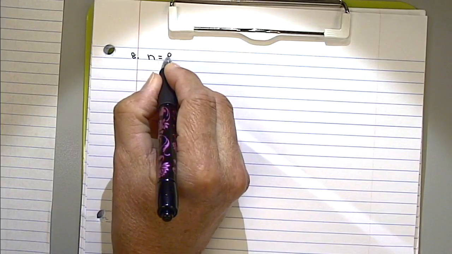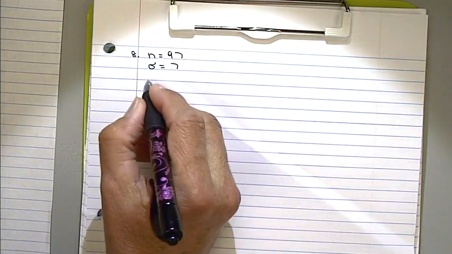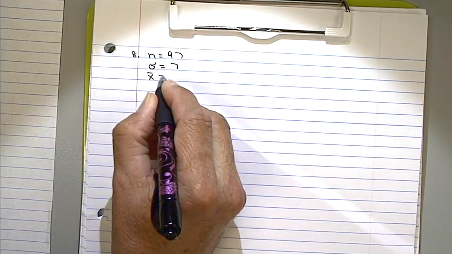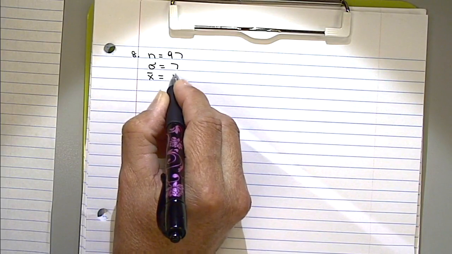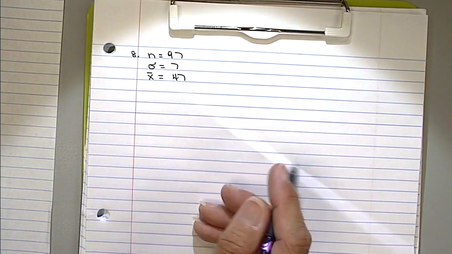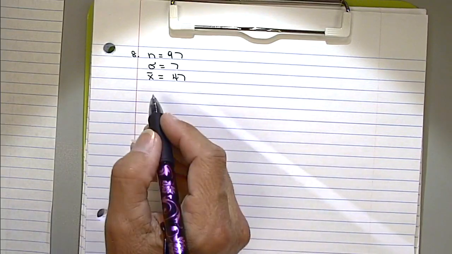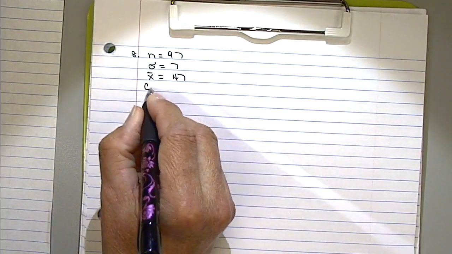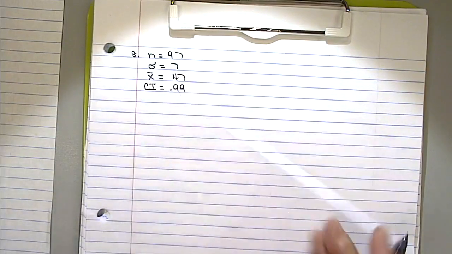So what did they tell me in this problem? Well, they told me they had a sample size of 97, and they told me the population standard deviation was 7, okay? They told me that they took that sample mean, and it was 47. The sample size 97 produced a mean. That's the sample mean, and that's always what you're going to look for. And then they said, confidence interval, want 99%. I'm going to put that down as a decimal, okay?